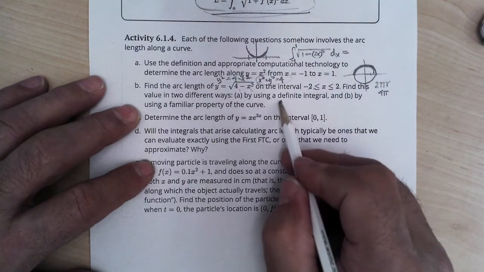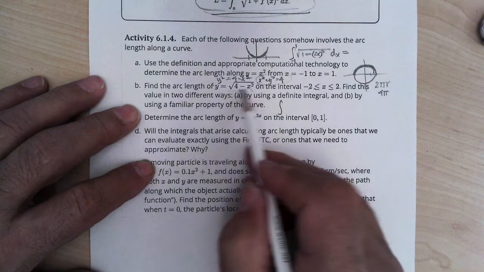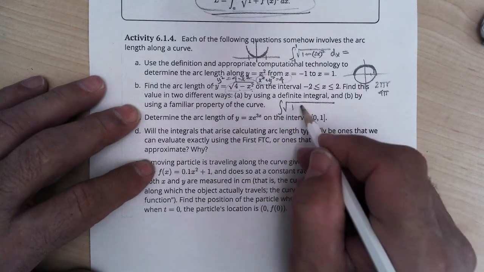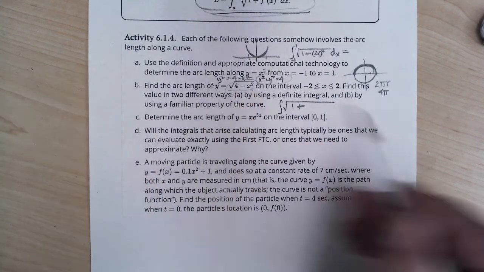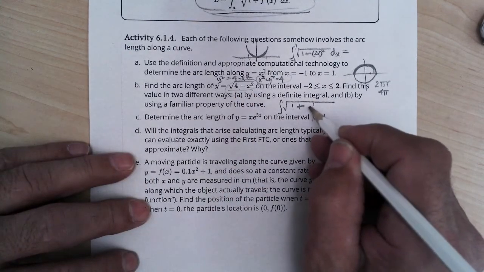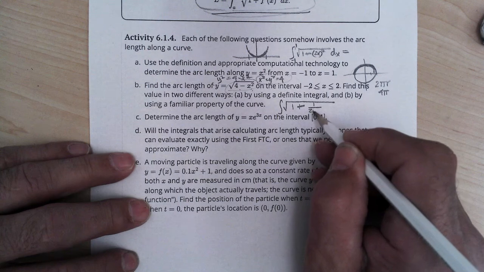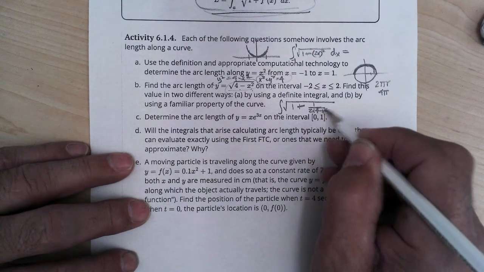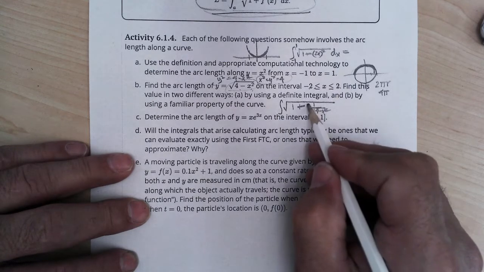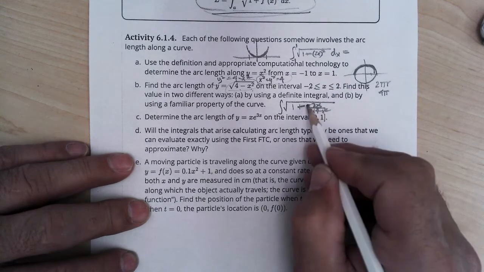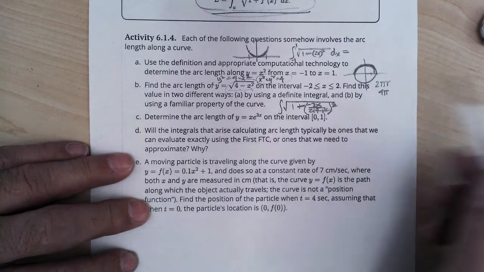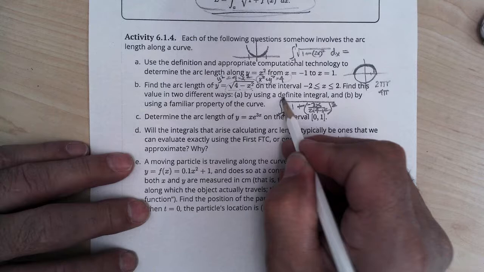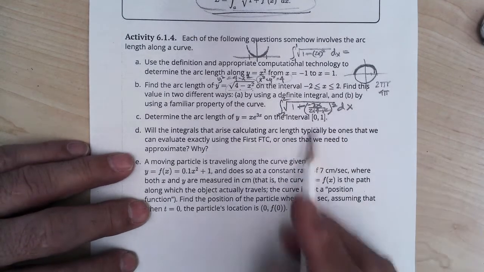And we would integrate the derivative of this. So we have the square root of 1 plus this derivative, which is 1 over 2 square root of 4 minus x squared times the derivative of the inside, which is minus 2x, squared, evaluated from -2 to 2 dx.